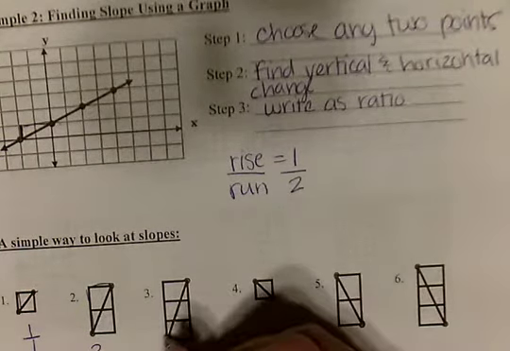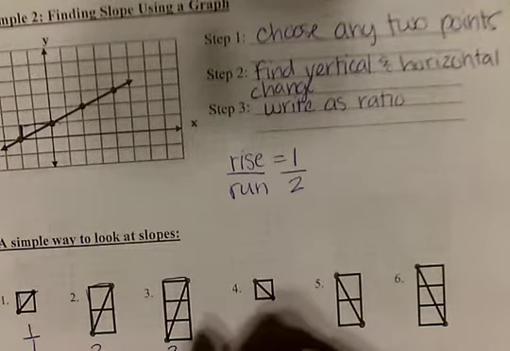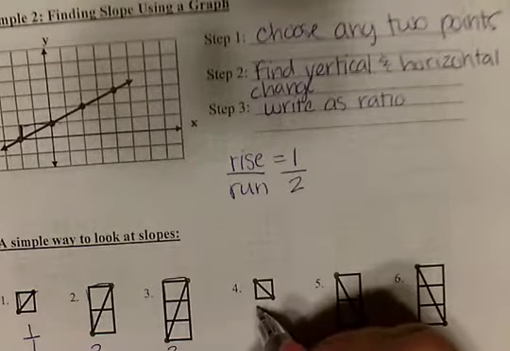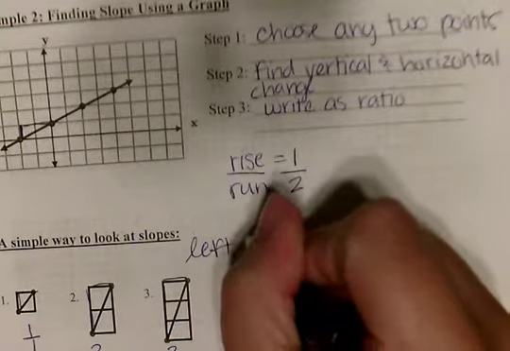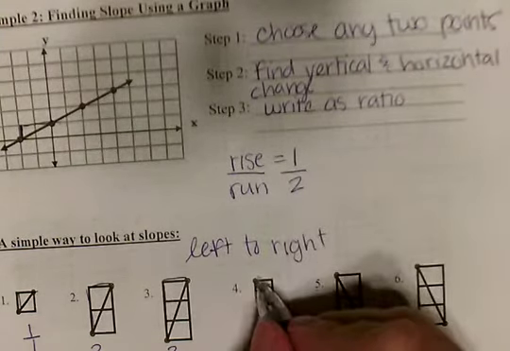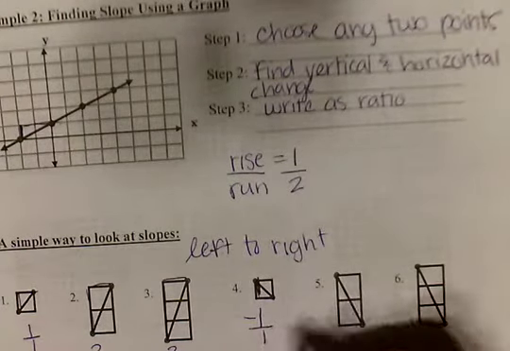In number 3, the rise is 3, the run is 1. In number 4, you have to remember that we are reading from left to right. So if we start on the left side, you had to go down, so that is a -1, and then over 1.